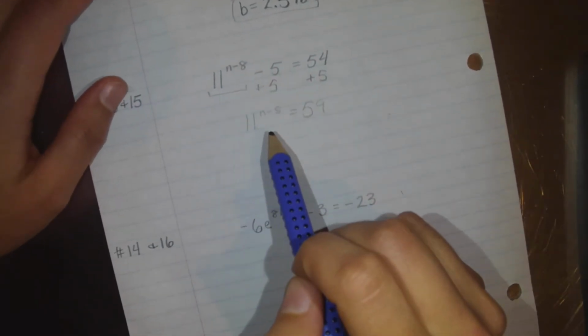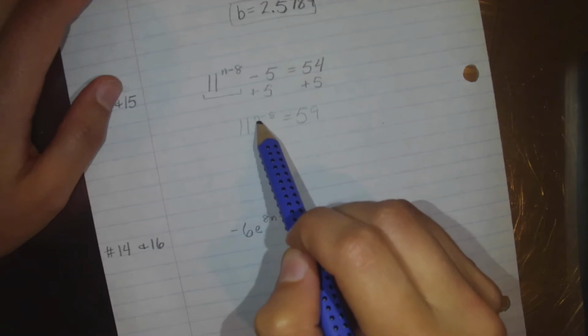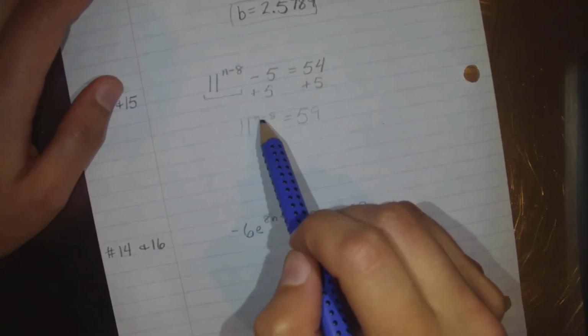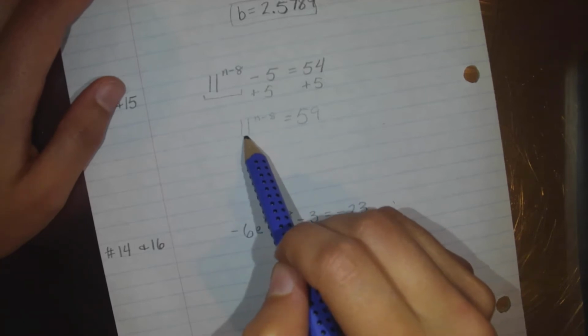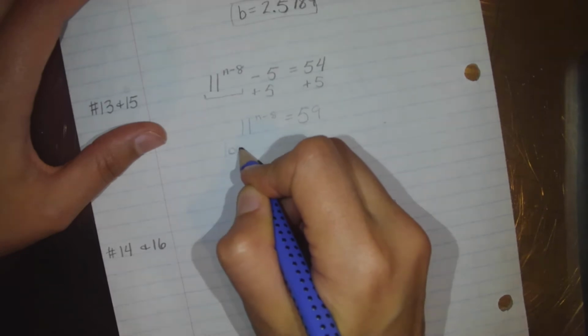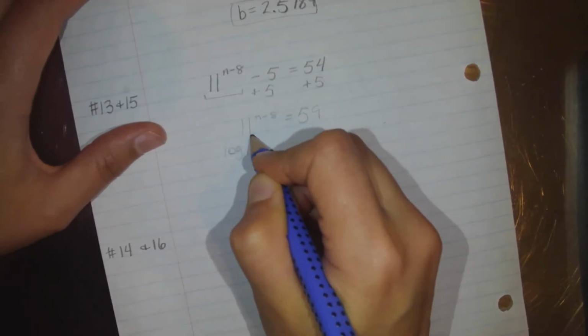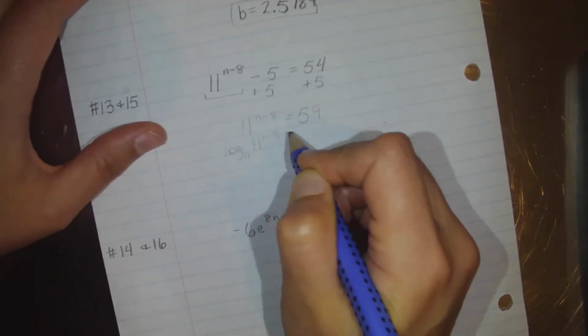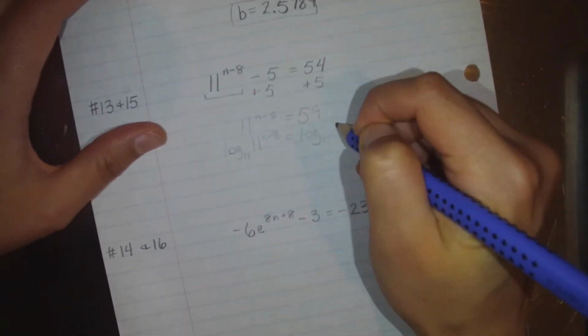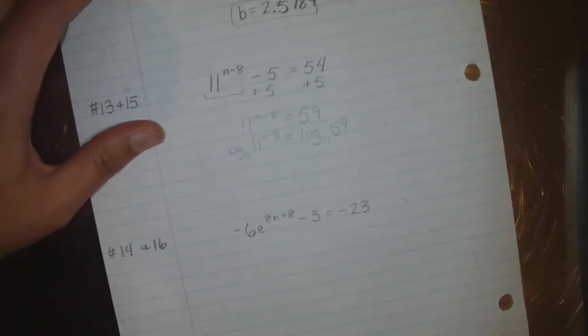Now to find that unknown exponent, I'm going to take the log base of the same base as my number here. So this will be log base 11, and then 11 to the n minus 8 equals log base 11, we have to do it to both sides, of 59.